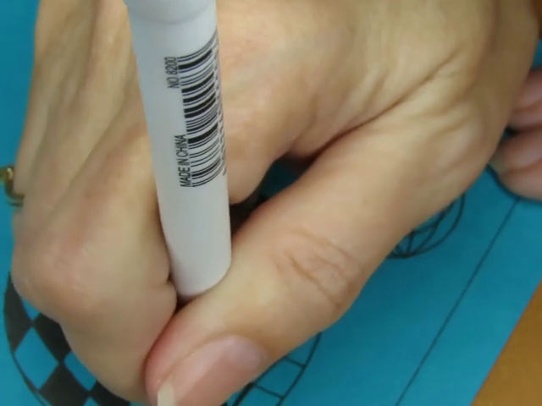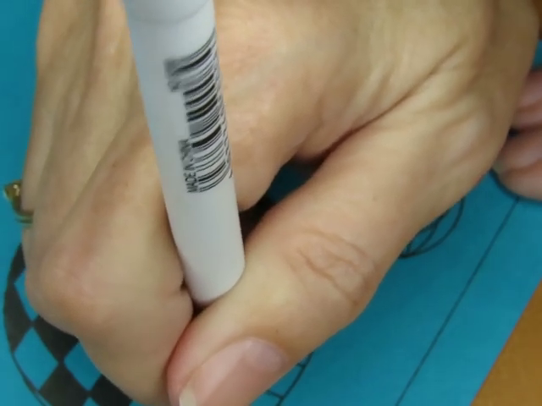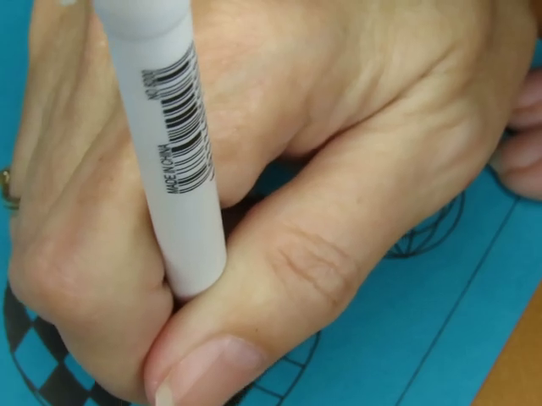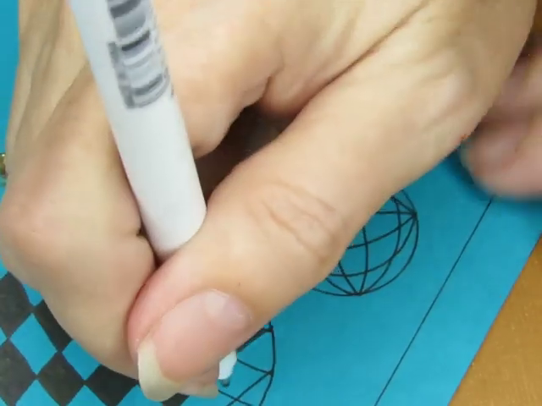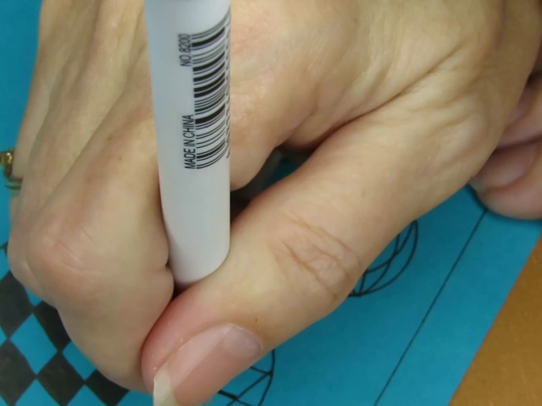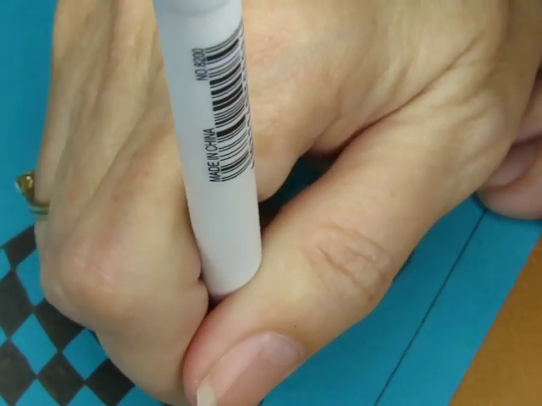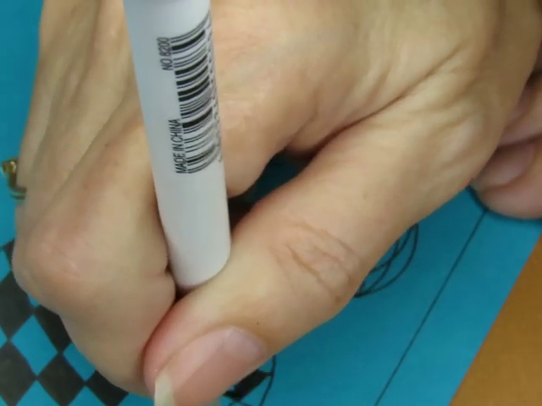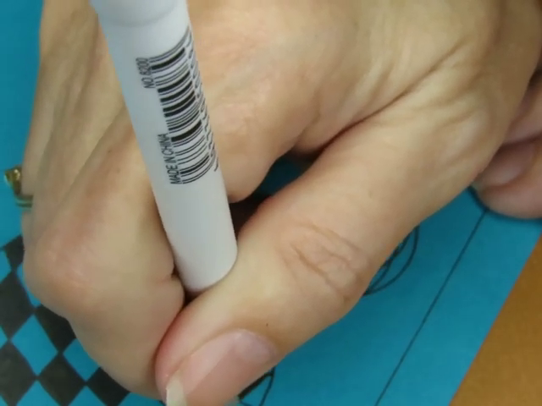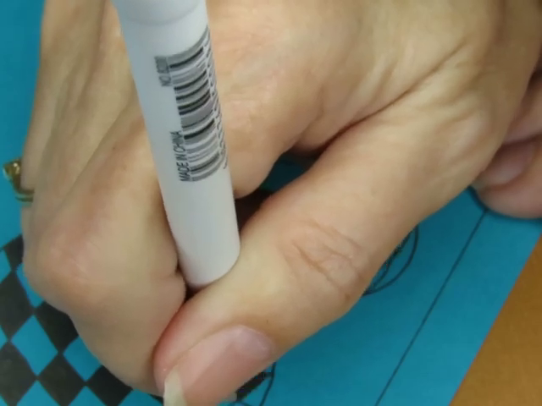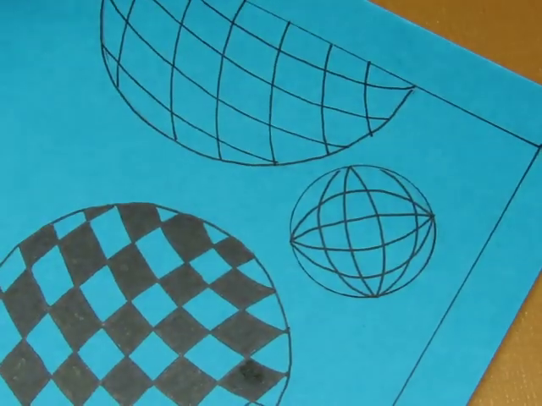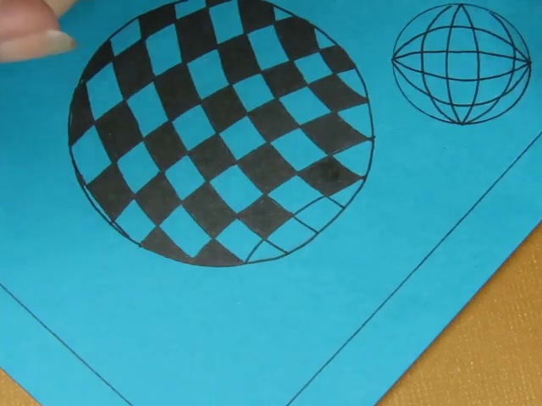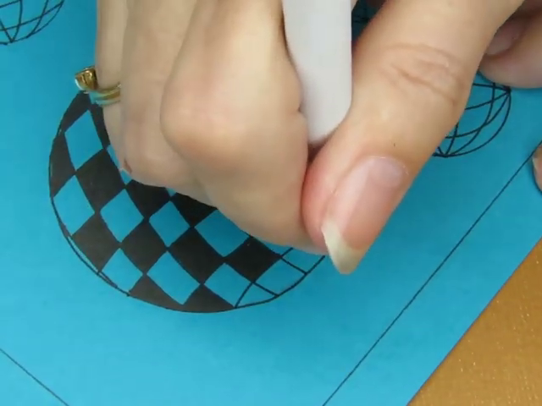So you can go on to the Zentangle website or follow a Zentangle instructor to learn about strings, but we no longer, the group that I'm in now, we no longer use those terms. So that's an older video.